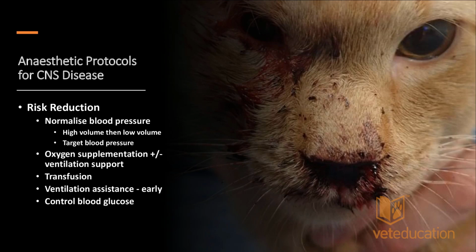If you don't have end tidal CO2 monitoring in your practice, then what I would recommend is if you have a neurological patient that you anesthetize, that you start intermittent positive pressure ventilation at around 10 mils per kilo, about every 3 or 4 seconds for that patient's entire anesthetic, so augment its own respiratory efforts so that you can minimize the risk of getting excessive buildup of carbon dioxide. If the patient needs red blood cells, we'll transfuse it. If it needs ventilation assistance, we've already said give it early.